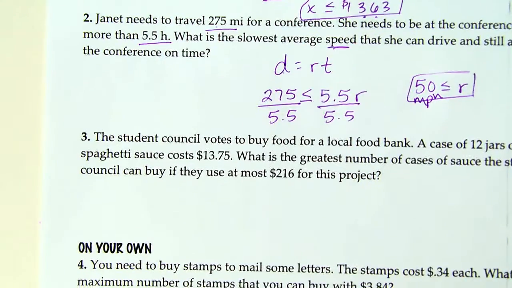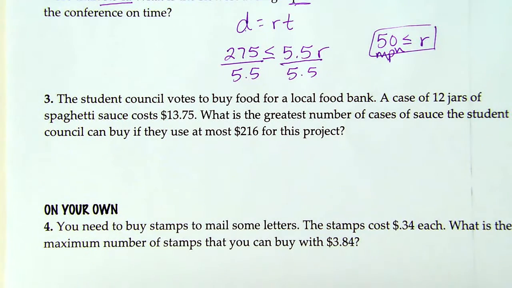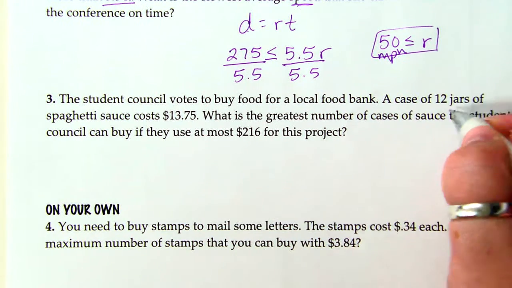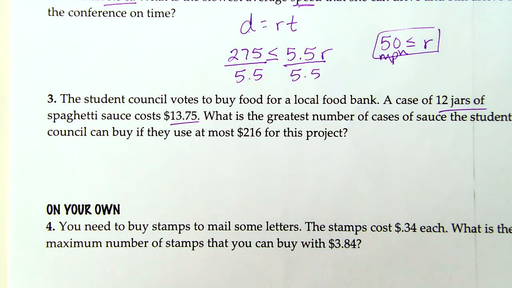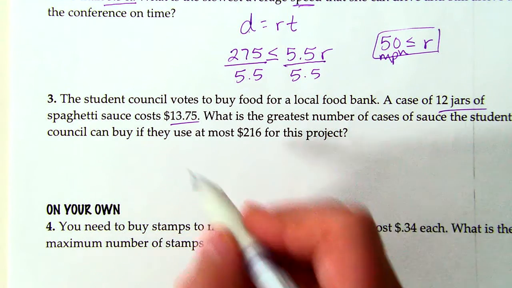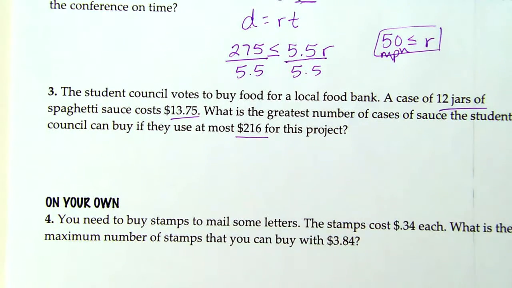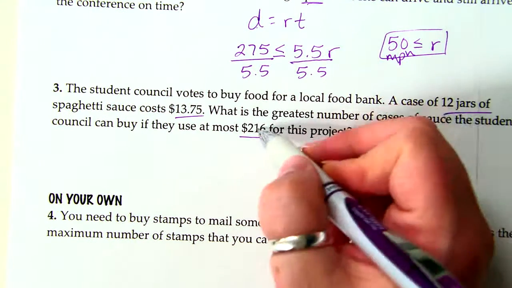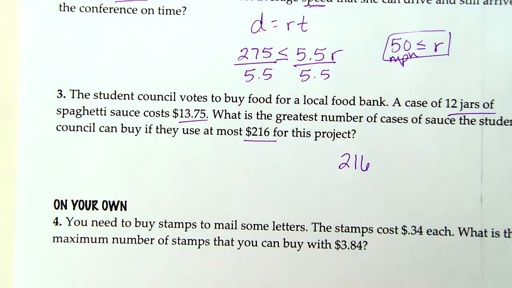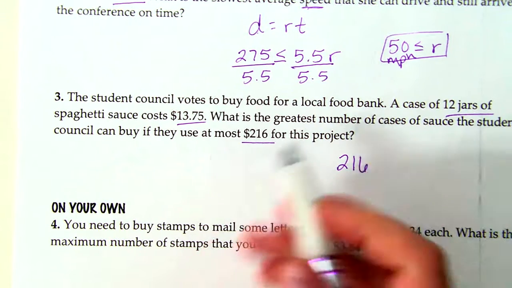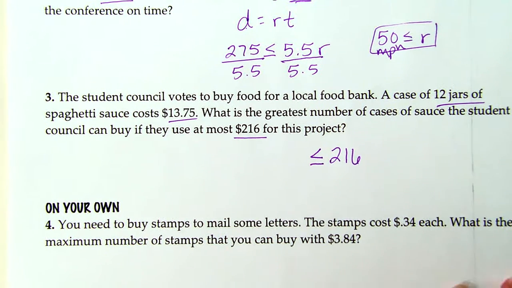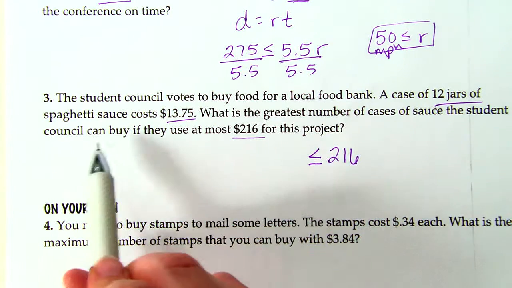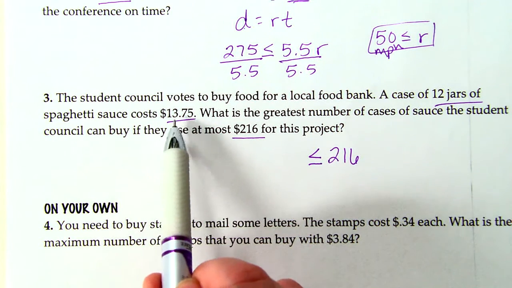Okay, one more together. The student council votes to buy food for a local food bank. A case of 12 jars of spaghetti sauce costs $13.75. What's the greatest number of cases of sauce the student council can buy if they can use at most $216 for the project? So again, just like equations, look for a total. So here's their budget, $216. They can't spend more than that. It said use at most, so they can spend less than that or exactly $216. So they have cases that they're buying for $13.75.